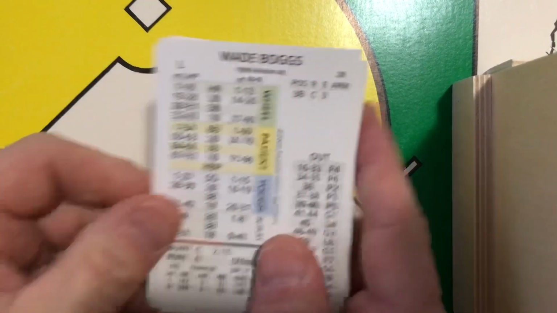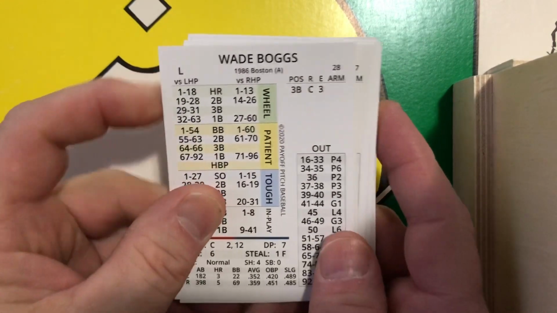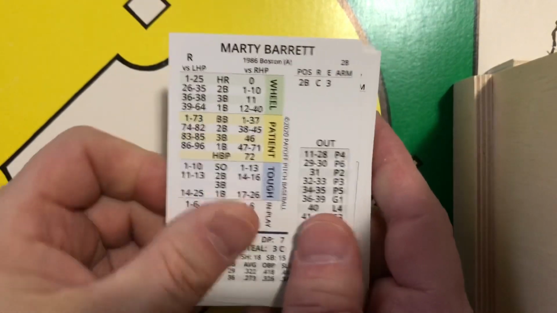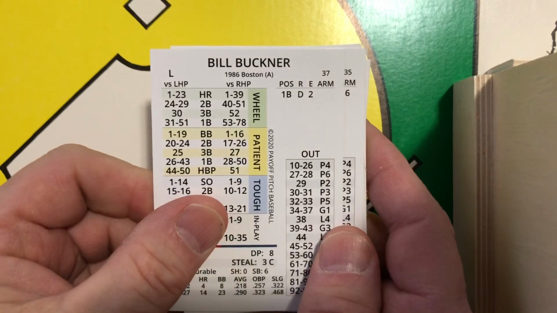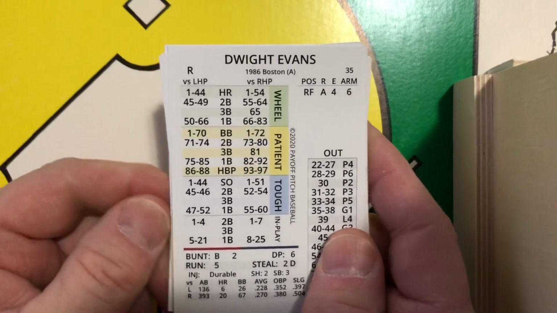And now the starting lineups for these two teams today, starting with the Boston Red Sox. Leading off at third base, Wade Boggs. Batting second, second baseman Marty Barrett. Batting third, first baseman Bill Buckner.